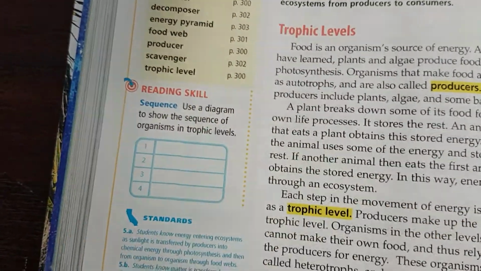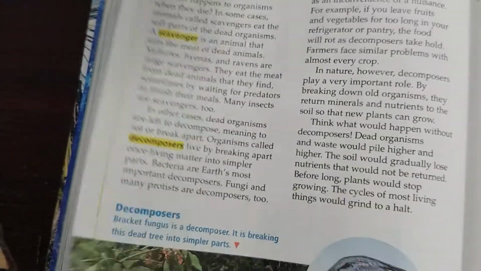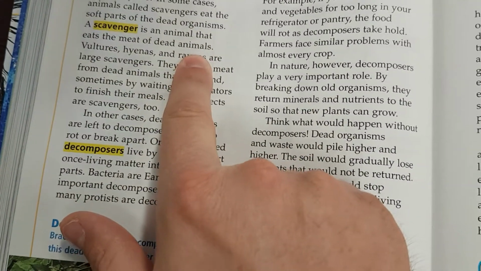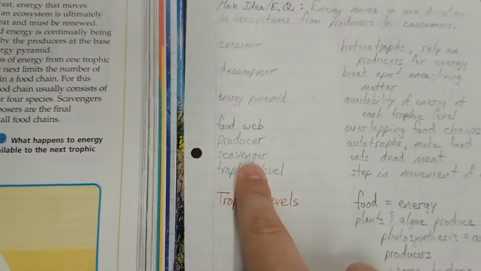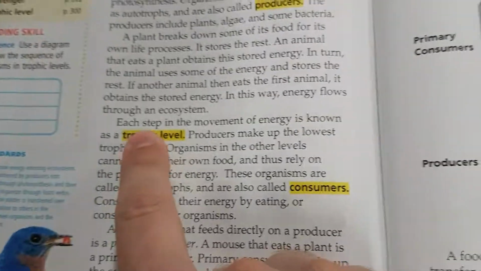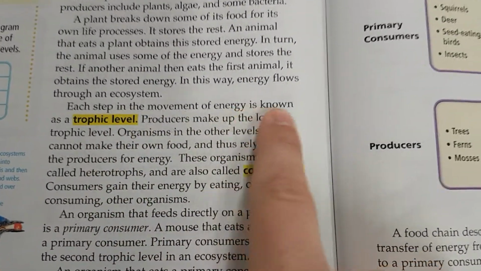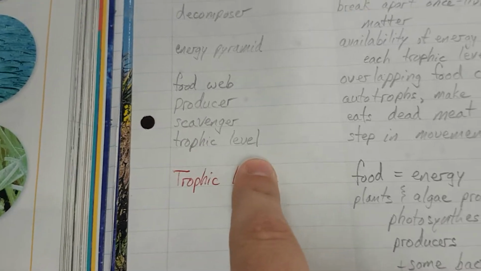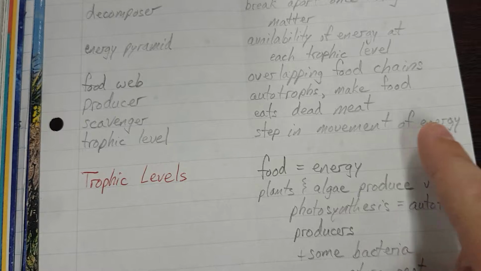Scavenger, page 302. A scavenger is an animal that eats the meat of dead animals. Scavenger eats dead meat. Trophic level. Each step in the movement of energy is known as a trophic level. Trophic level, step in movement of energy.